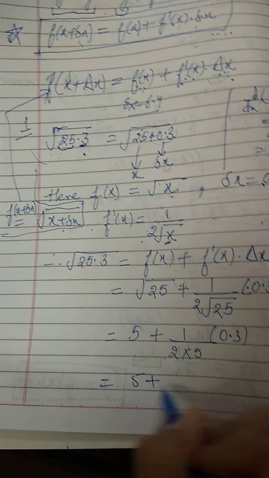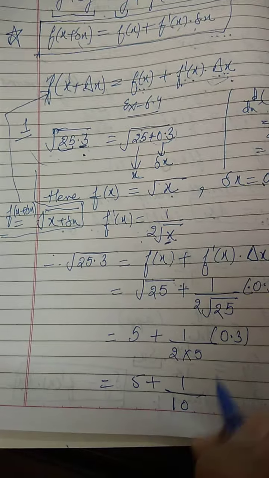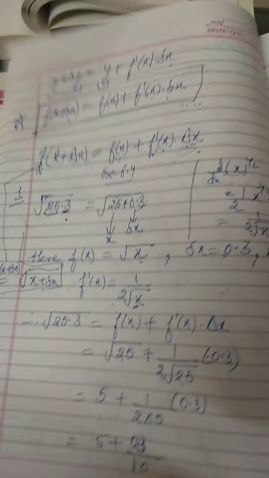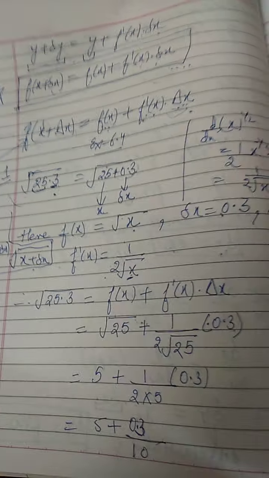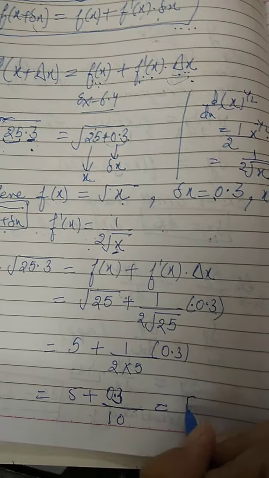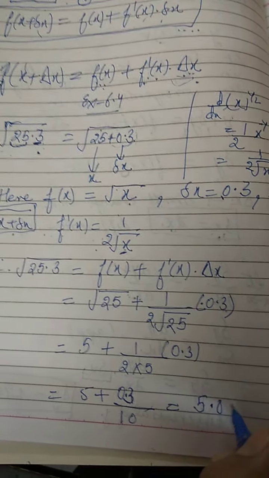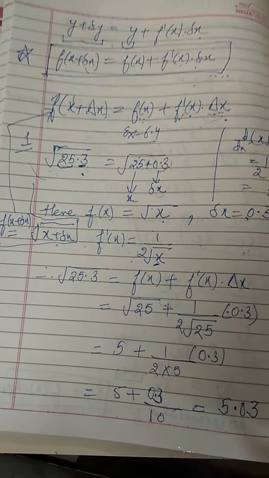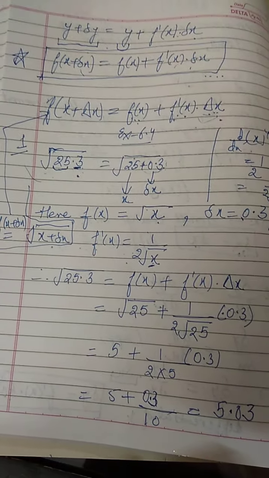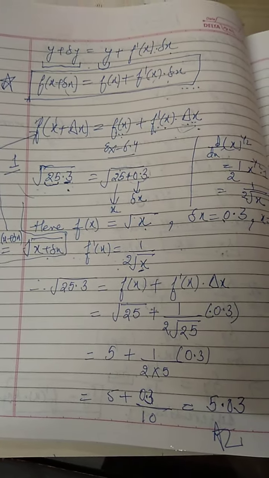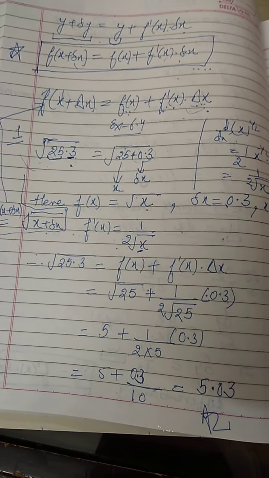So it is 5 plus 0.3 by 10, and if you take 0.3 divided by 10, one more decimal will be there. So the final answer, let us write down here itself, it will become 5.03. One more decimal place will increase, so the answer will be 5.03. This is how we will do the sums.